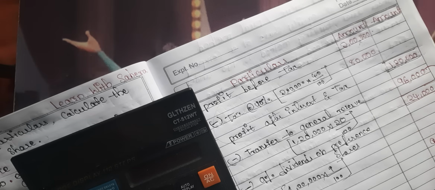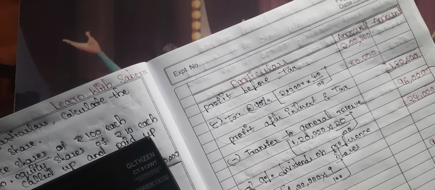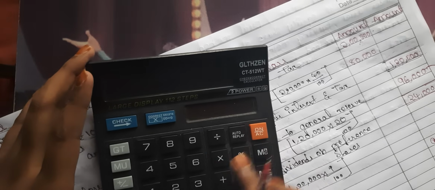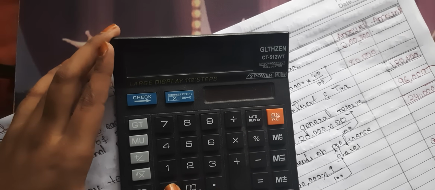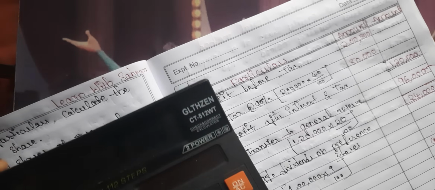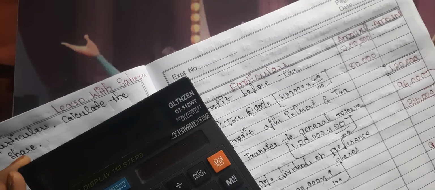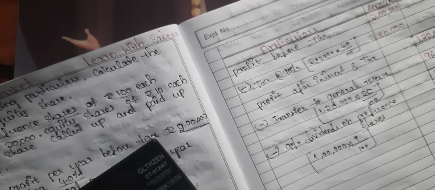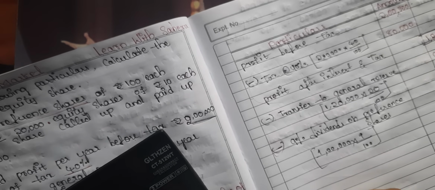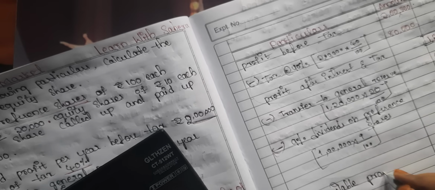Now from 96,000 we need to deduct 9,000 because we are deducting dividends, right? So from 96,000 we need to deduct 9,000. How much is it? It is 87,000. This is nothing but your available profit.